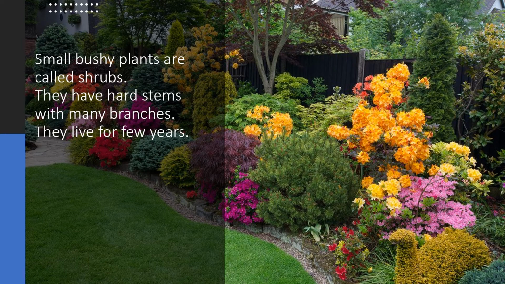So let us read now. Small bushy plants are called shrubs. Small bushy plants. They have a lot of small branches, children, stems growing out of them. They have a hard stem with many branches. They live for a few years. Now let us learn the spellings over here. B-U-S-H-Y, bushy.